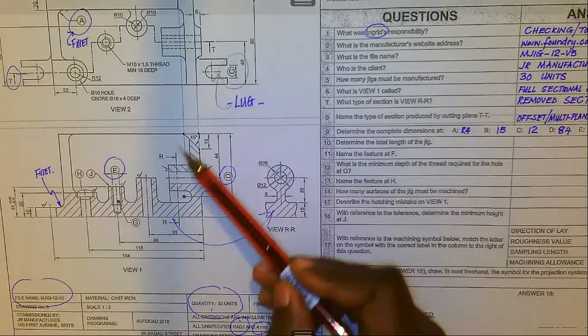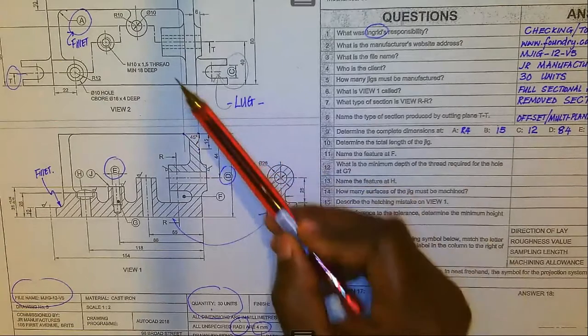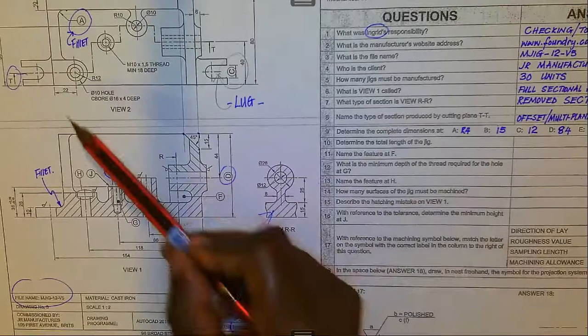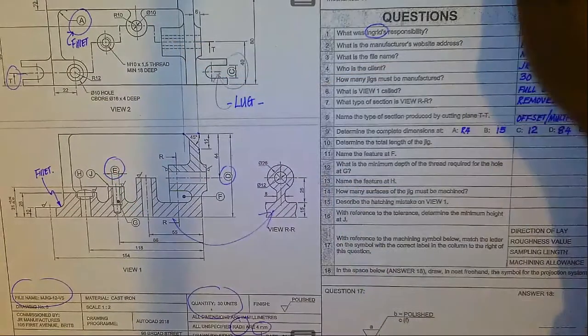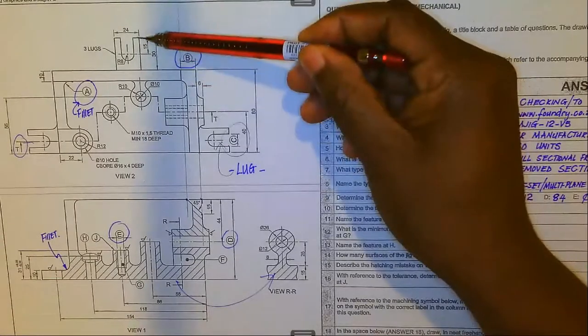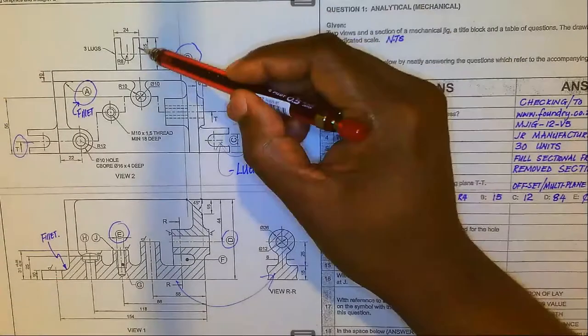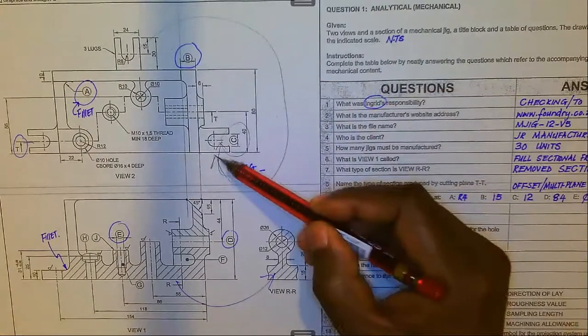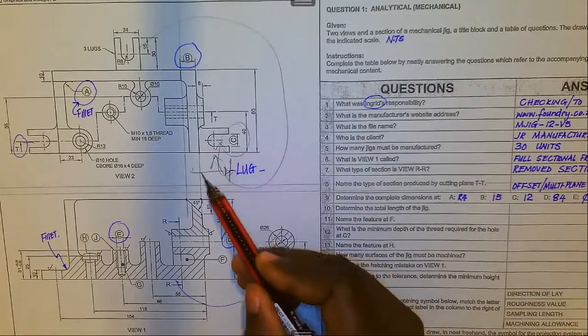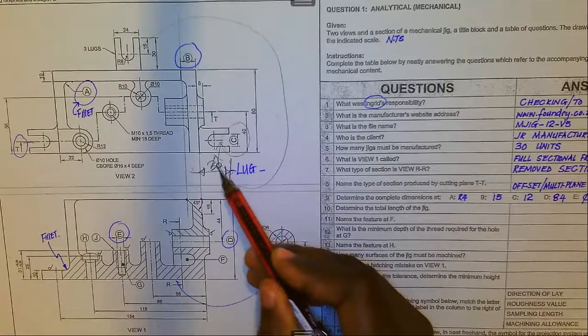You look at the size of the lugs in terms of the top view. We have got the distance. If we check at the top, we have got the distance from here to there, that's 30. So you can bring that distance here. So from here to there, that's also 30 millimeters.